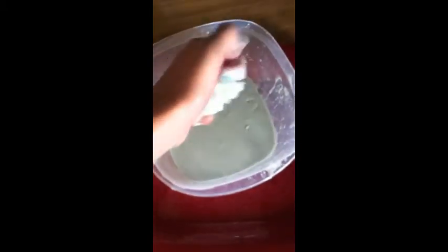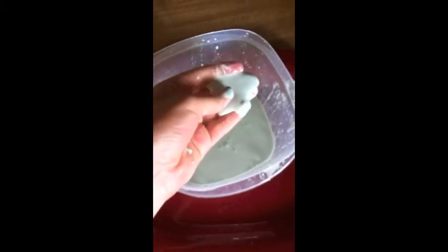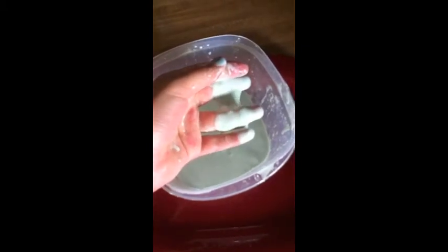But if I dip my hands into the bowl slowly, it oozes in and I can pick it up and squeeze it, and it'll be solid for a little bit, and then it oozes back out into a liquid.